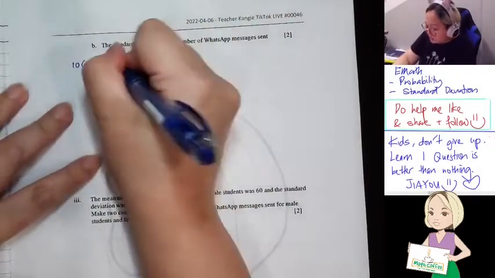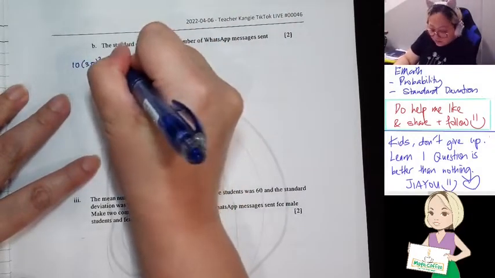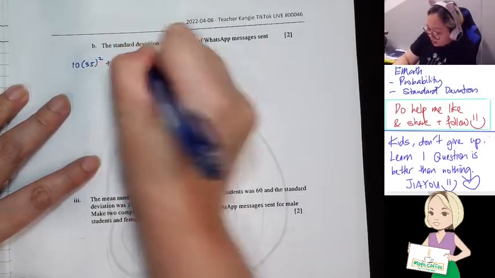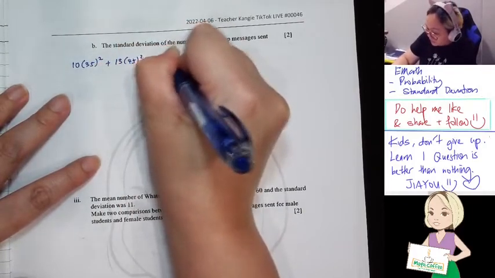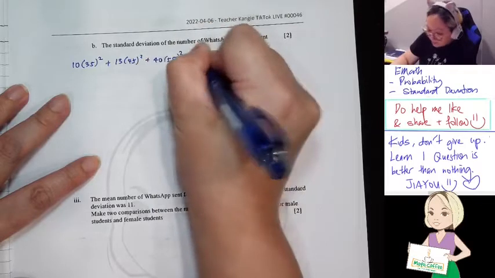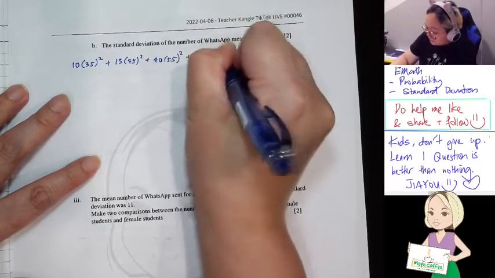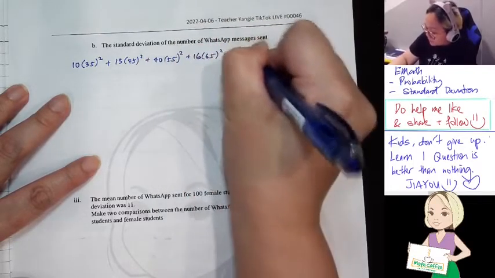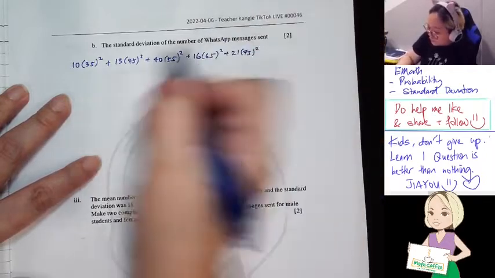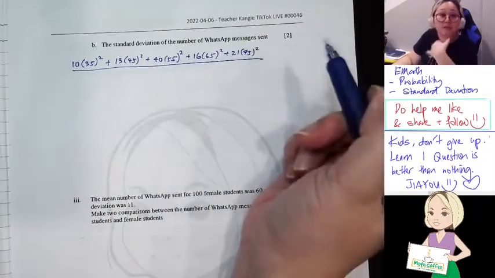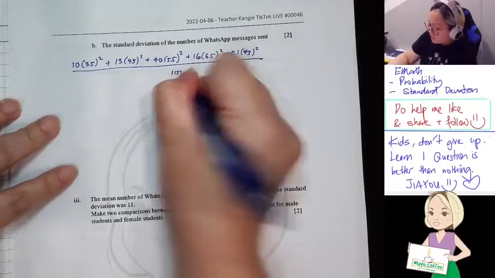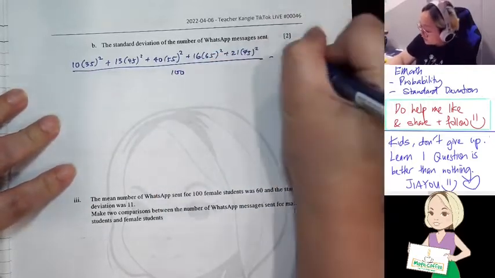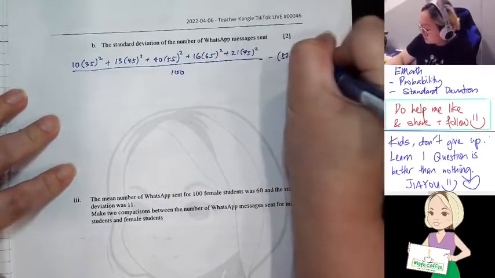Plus 13 times 45 square, plus 40 times 55 square, plus 16 times 65 square, plus 21 times 75 square. The whole thing over the number of students, which we know is 100, and minus the mean square. Just now you already calculated the mean.